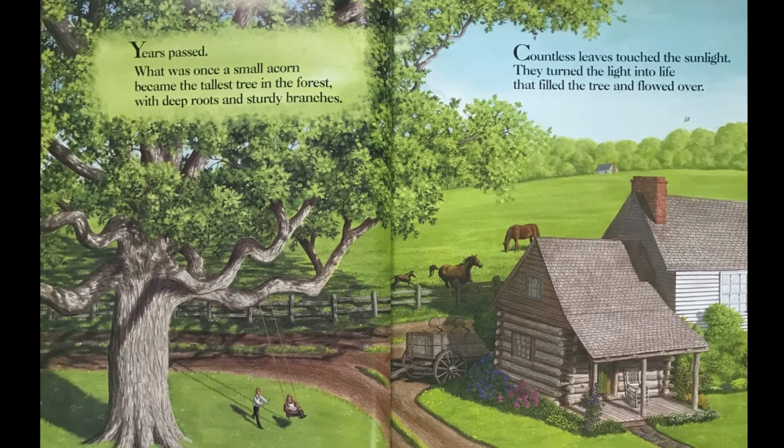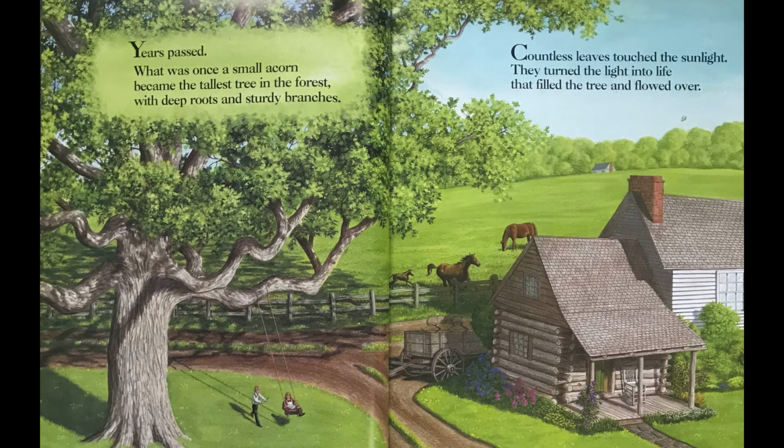Years passed. What was once a small acorn became the tallest tree in the forest with deep roots and sturdy branches. Countless leaves touched the sunlight. They turned the light into life that filled the tree and flowed over.